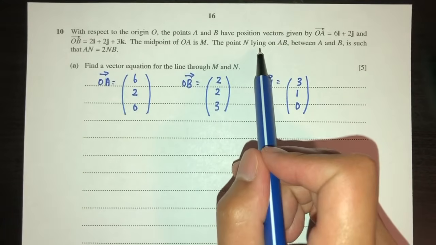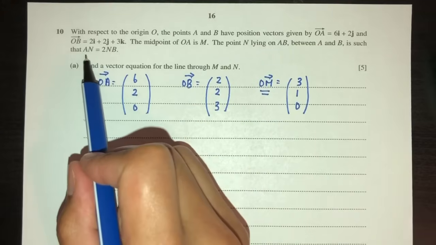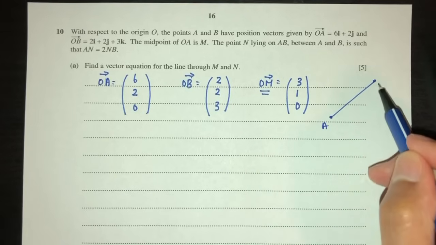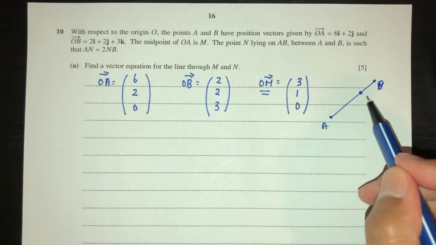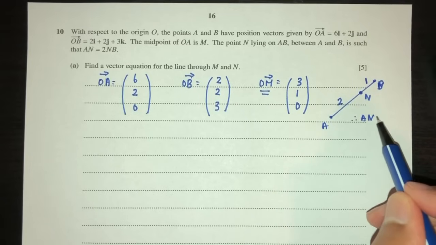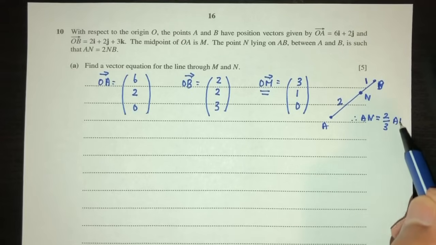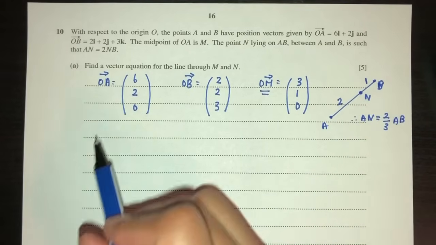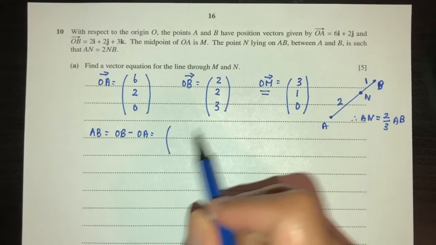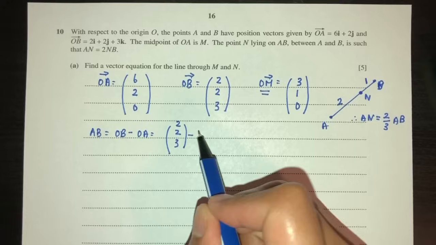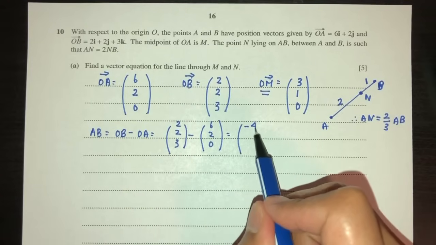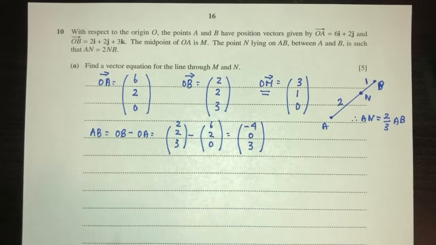Now, the point N is lying on AB between A and B such that AN is equal to 2 times NB. Let's say you have a line. This is A and this is B. You have a point N such that AN is 2 and NB is 1, which means AN is 2/3 of AB. Let's first find AB. AB is just OB minus OA. So OB is 2, 2, 3 minus OA, which is 6, 2, 0. That will be 2 minus 6, which is minus 4, 0, and 3.